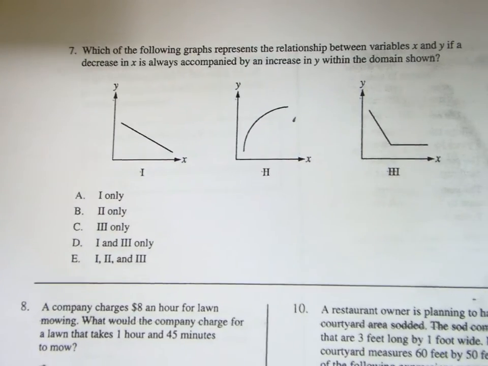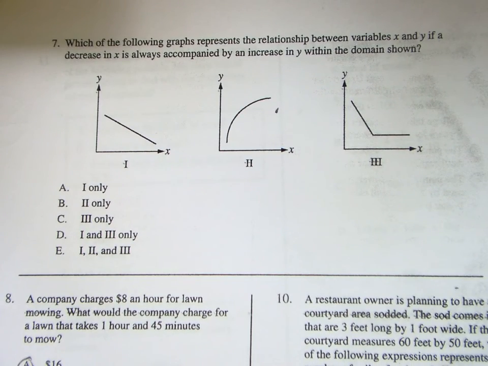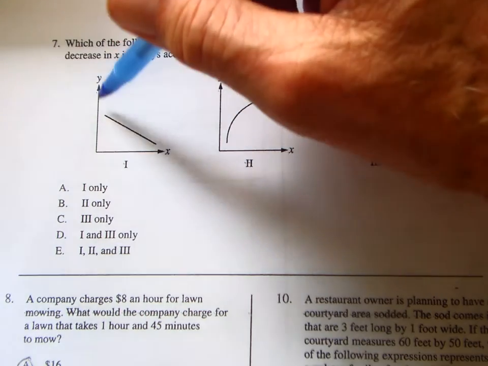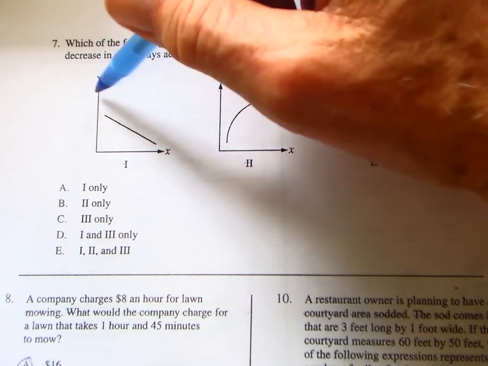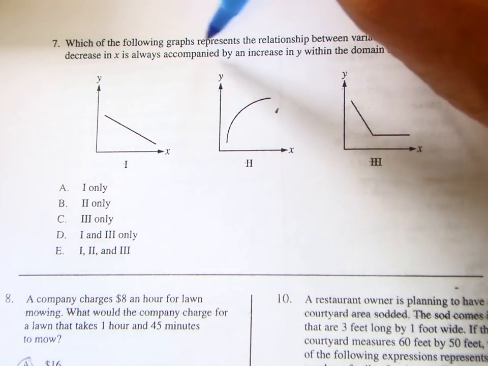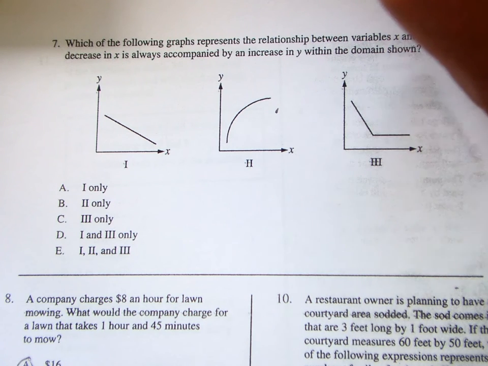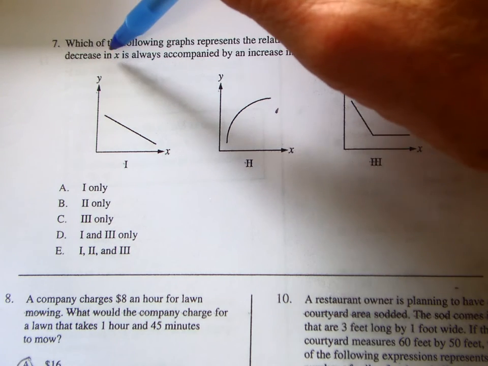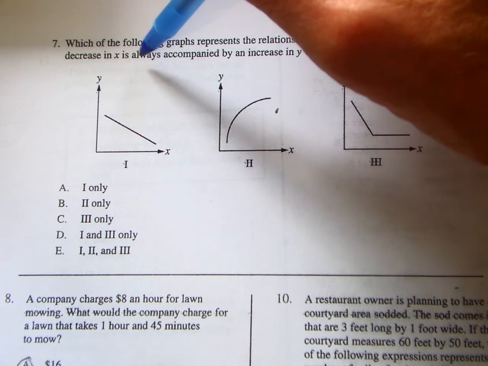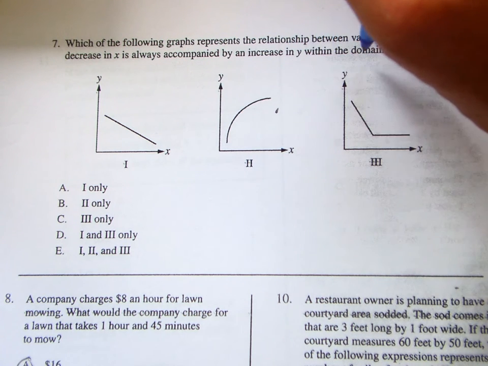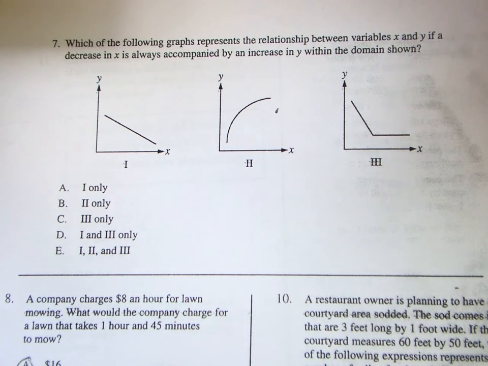I'll make it where you can see it. Okay, this is a graph. This is our x-axis, our y-axis. They're two different variables. Which of the following graphs represents the relationship between variables x and y if a decrease in x is always accompanied by an increase in y within the domain shown?